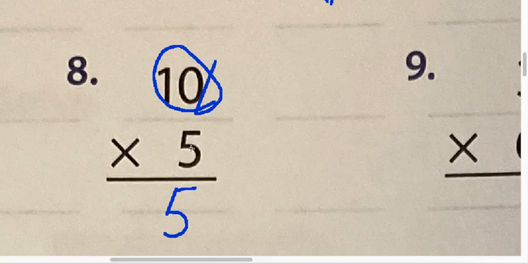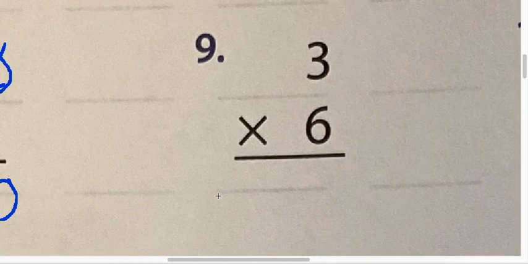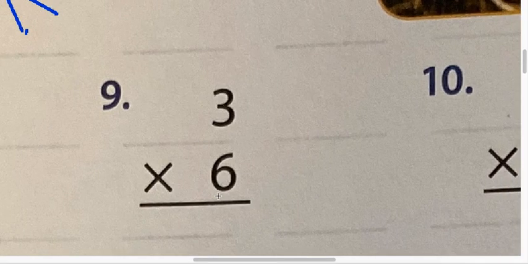And then just copy the 0. We have 50. 10 times 5 equals 50. 3 times 6. Do we know how to skip count by 3s? Yes, we do. Do we know how to skip count by 6? Not yet, but soon we will learn. So what about this? Let's do this because we don't know how to skip count by 6. This is the number we don't know how to skip count by. So let's put 6 dots here.